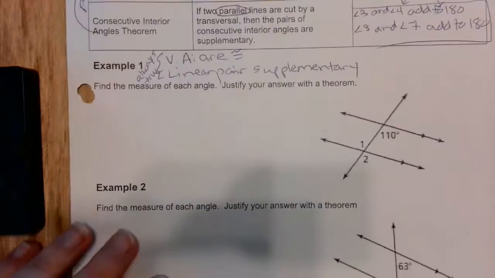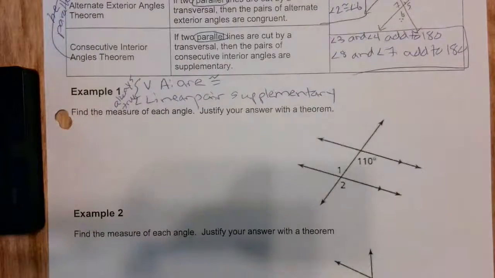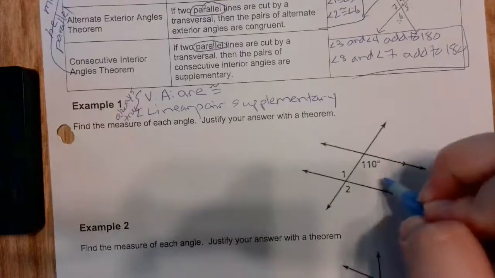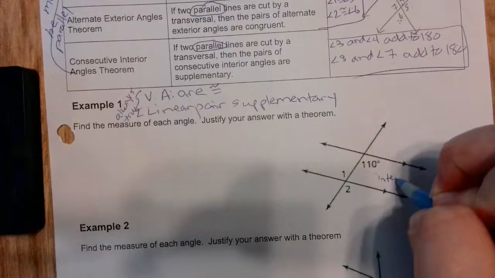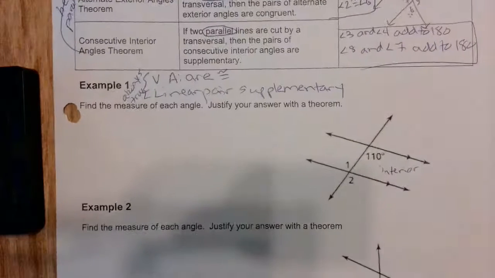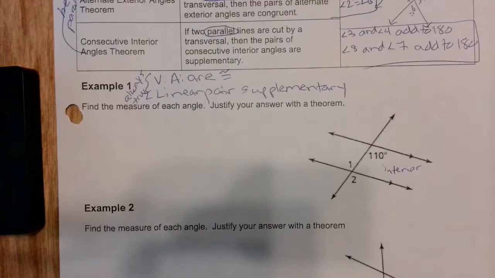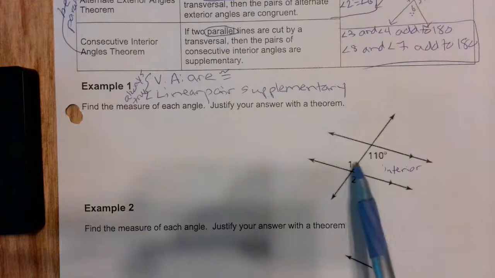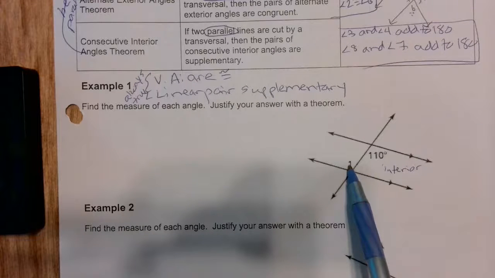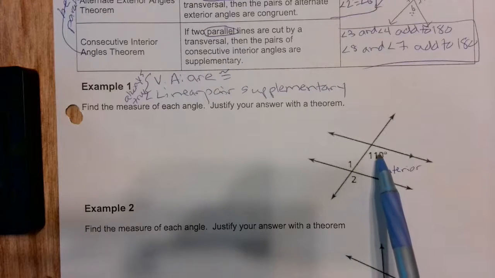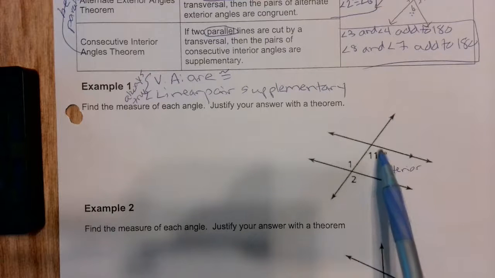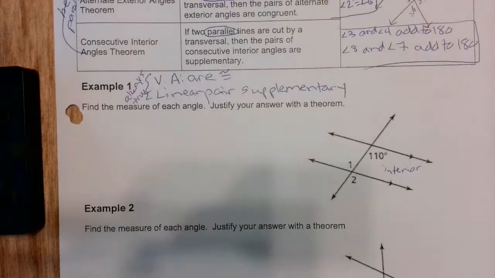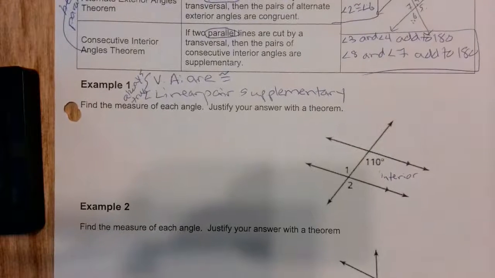So let's look at our picture. The 2 parallel lines, this is the interior between the 2 lines. And let's just start with angle 1. Angle 1 has what relationship to this 110 degrees? Now, why am I using the 110? I'm using that one, quite honestly, because it's the only number in the picture. I don't know what other number you would start with because there aren't any.